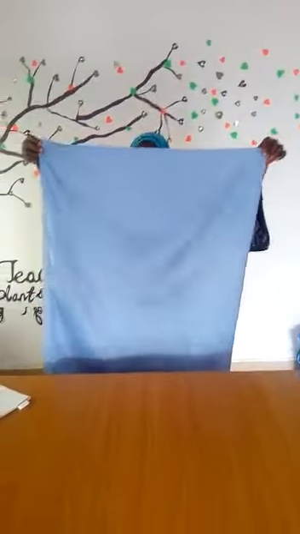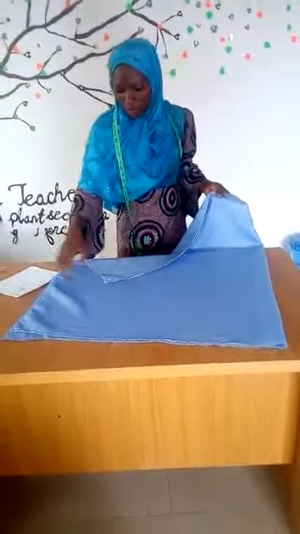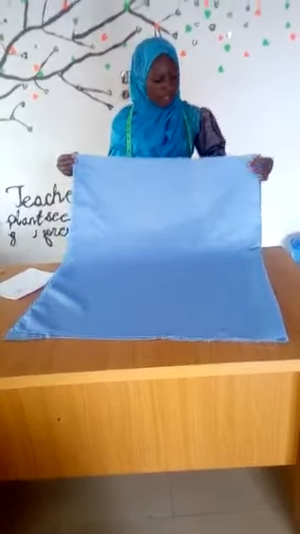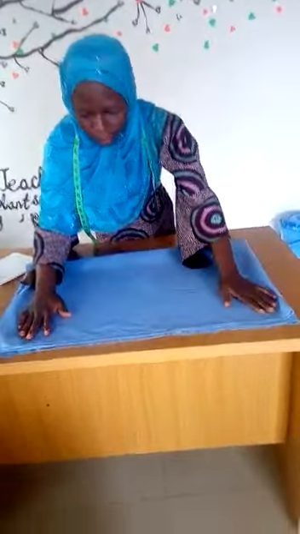After folding it equal, we fold it again like this. This is the folding side, and this place is the open side. Just fold it into two again like this, making four. Let me fold it. This is the fabric.